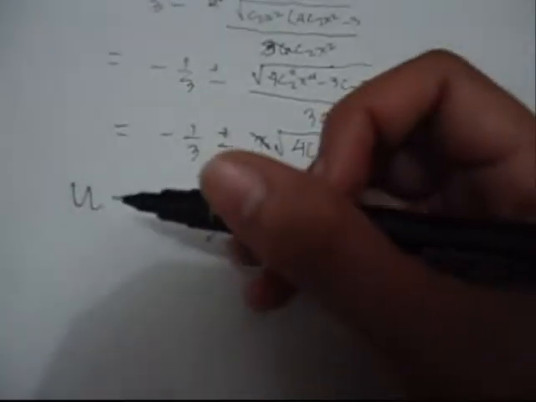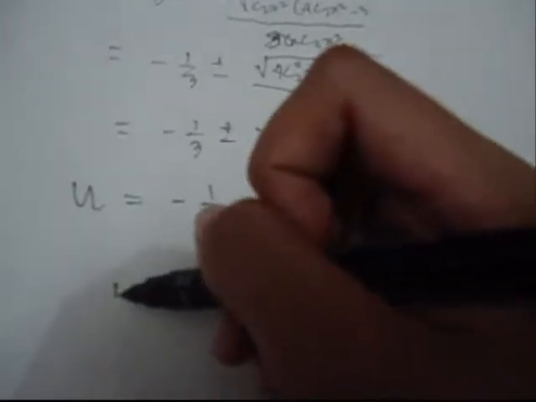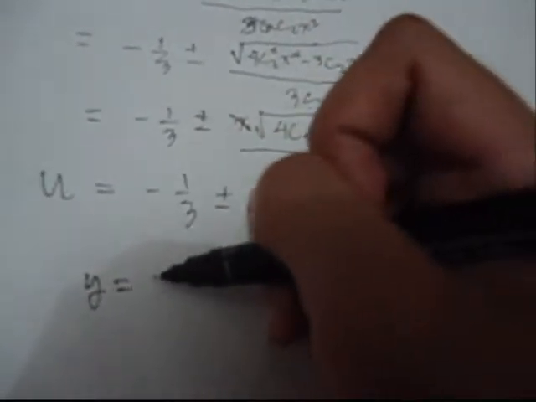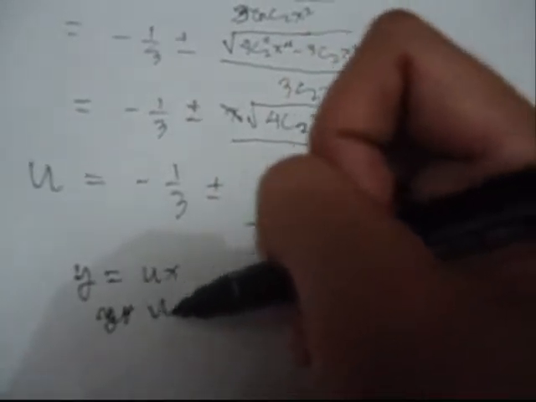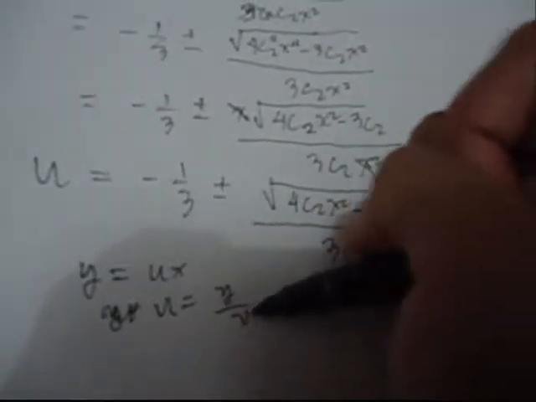Now we have the value of u. We will substitute back from our substitution. u is equal to y over x, so we substitute this y over x here for u.